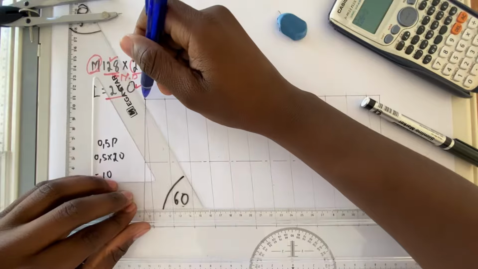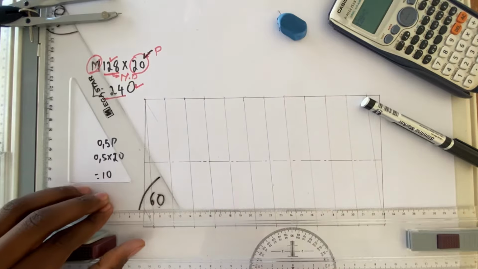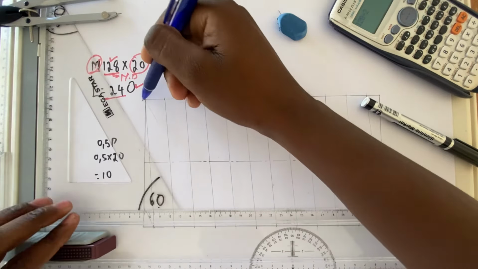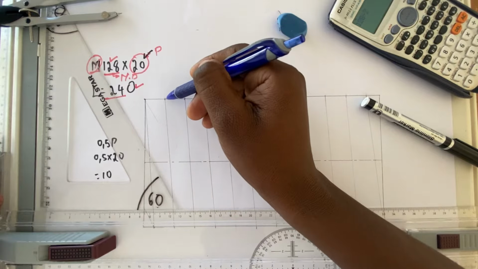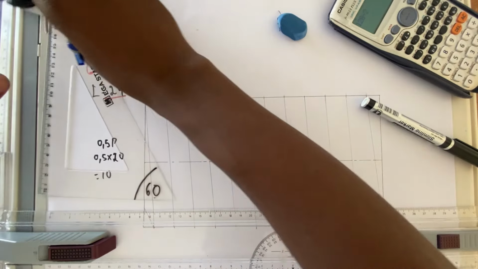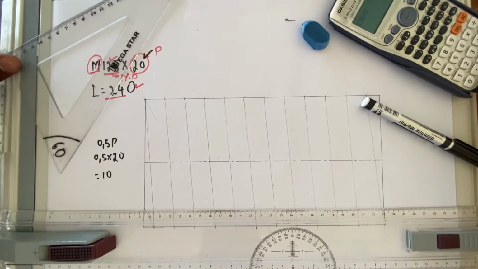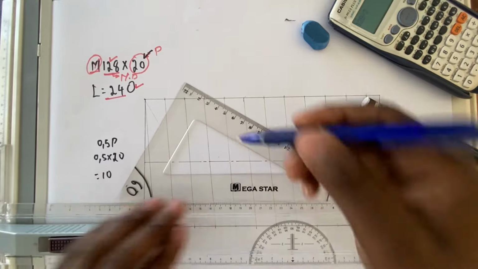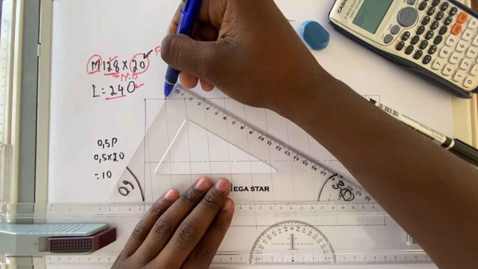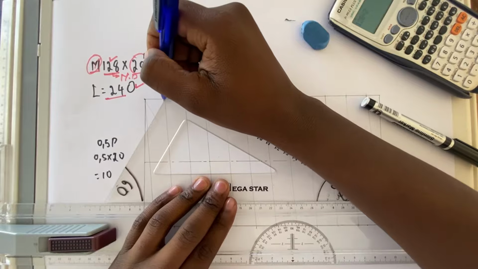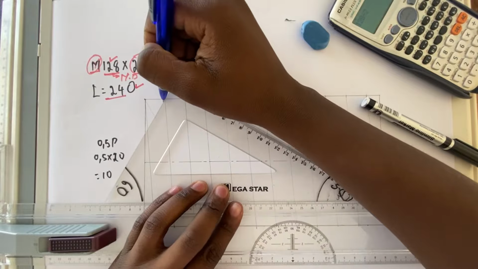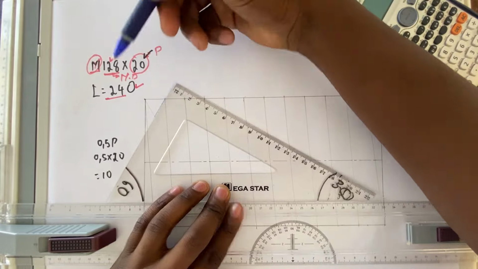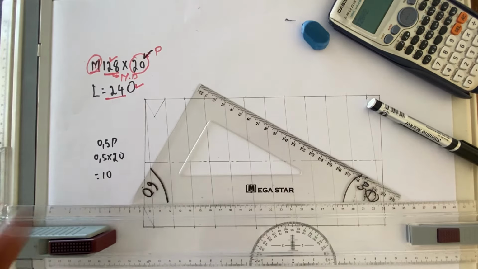So with the 60-degree angle, you send it down. Now when you send it down, you need the intersection. From this, you send 60 degrees down. You also need to send this one from this side, 60 degrees. So for you to do that, you slide your set square like this, and once you have it like this, it still measures 60 degrees there. Then from that point here, you send it down, and then you're going to have this point. That's the point you were looking for.